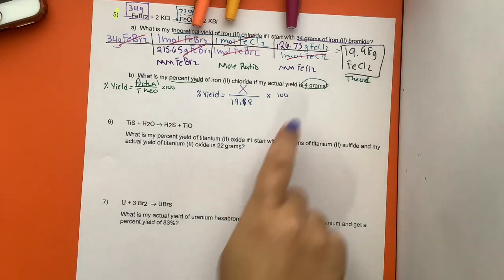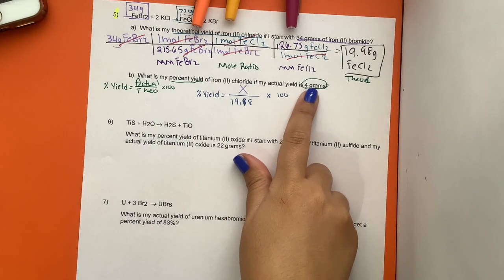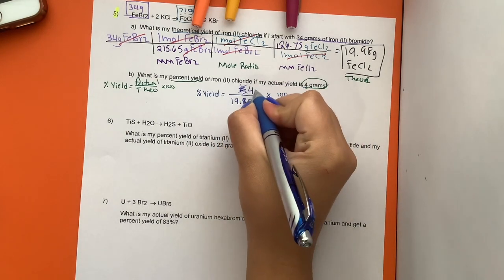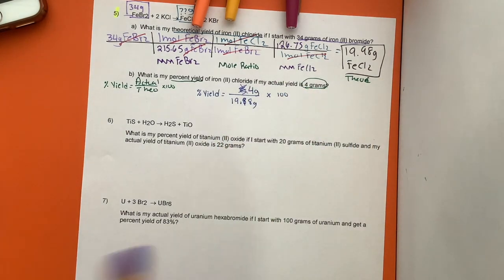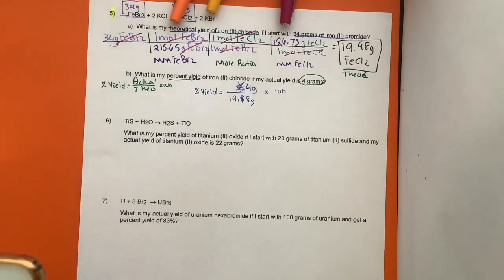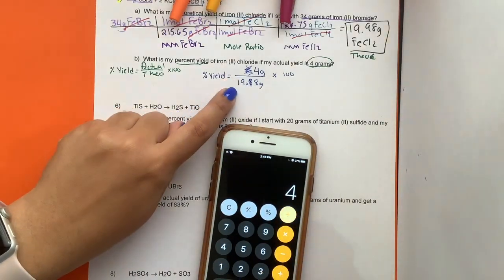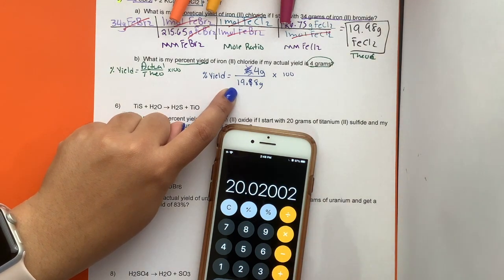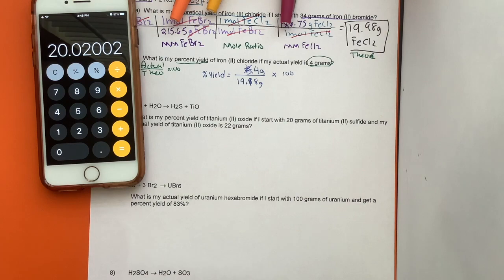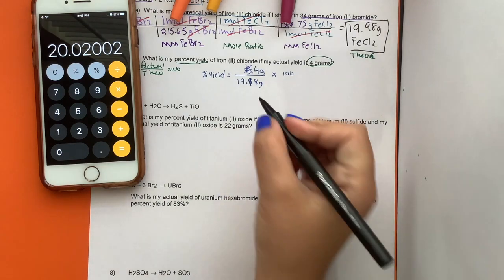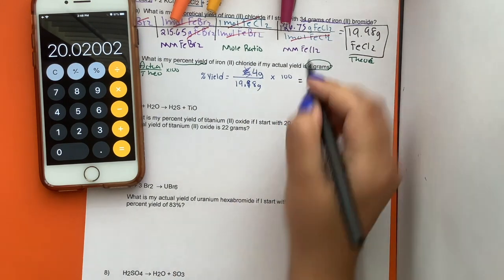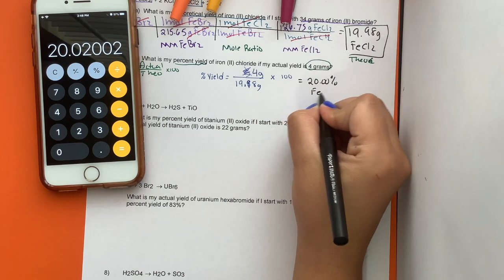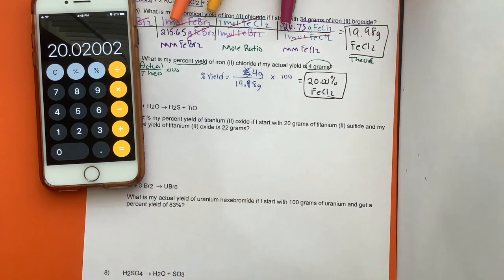times 100. Okay, so I went ahead of myself. They actually do give me the actual yield. So actual yield is 4 grams. Okay, so all I have to do is 4 divided by 19.98 times 100, and my percent yield is 20.00% of FeCl2, and that's my final answer.